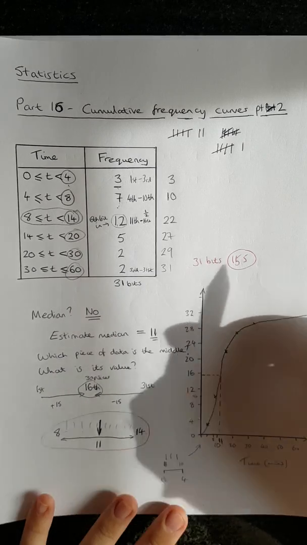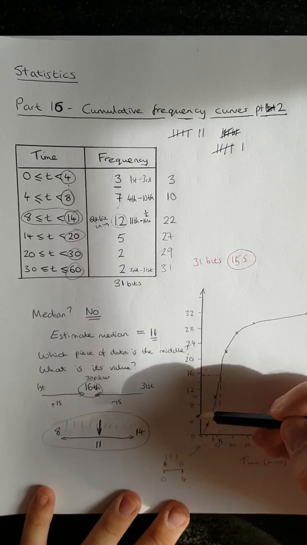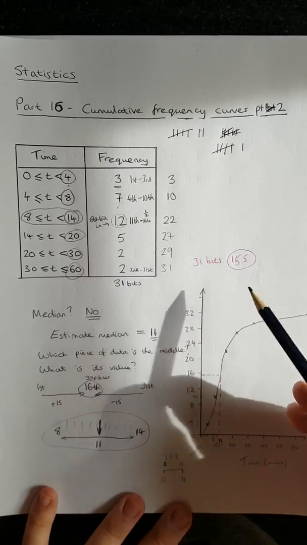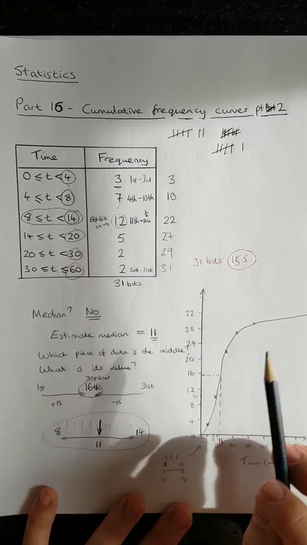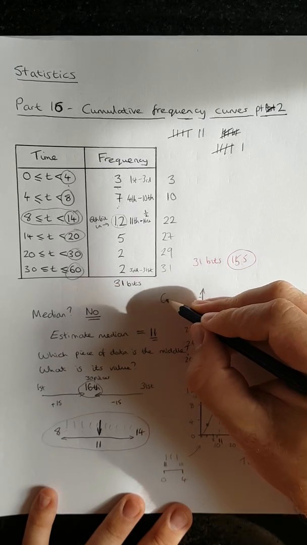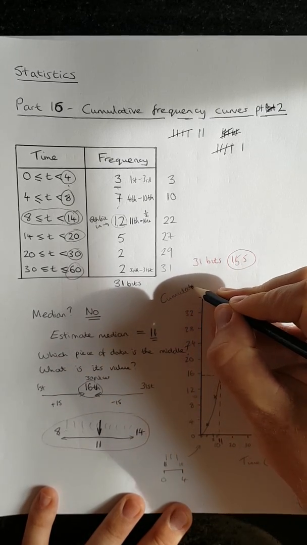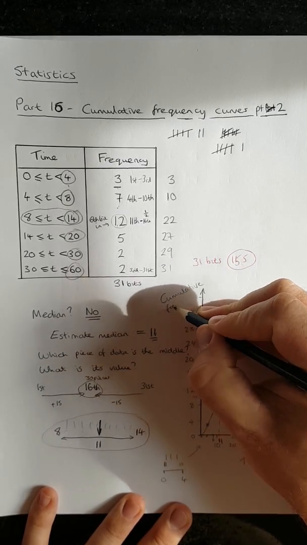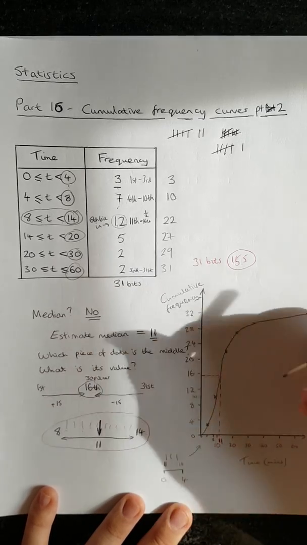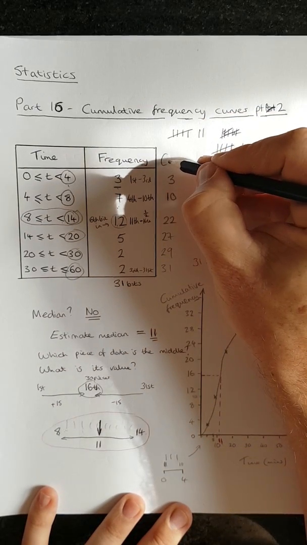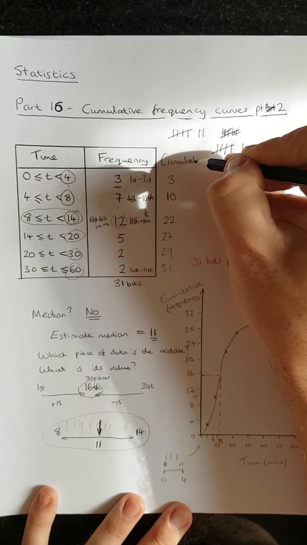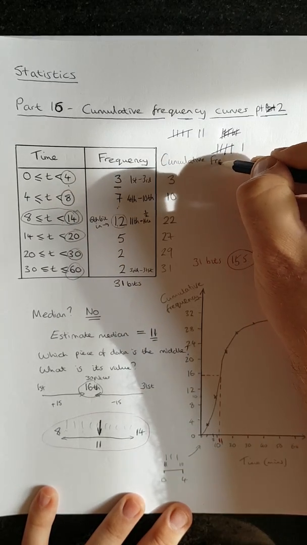Now, this here is the frequency all the way up to the end. Adding the frequency up to the end is called the cumulative frequency. And this column we worked out is called the cumulative frequency.